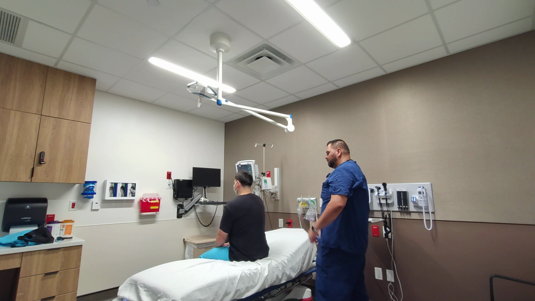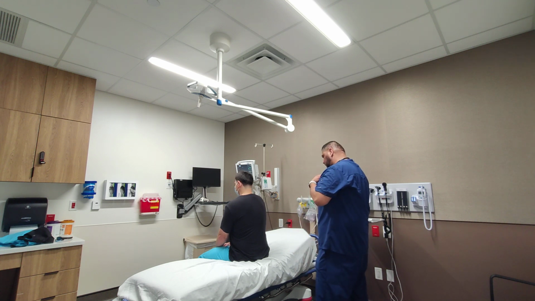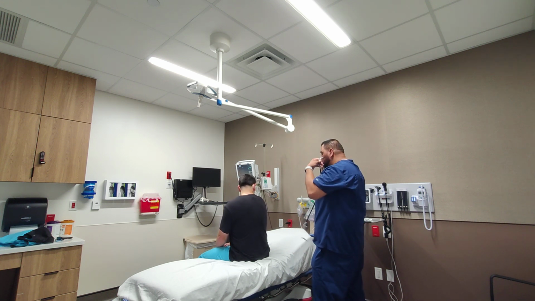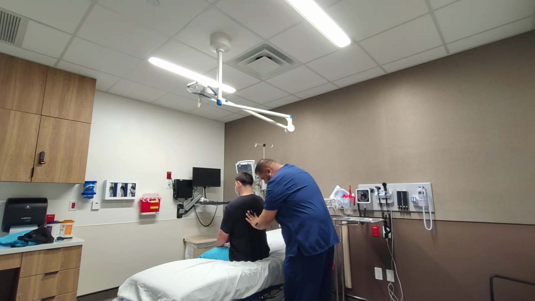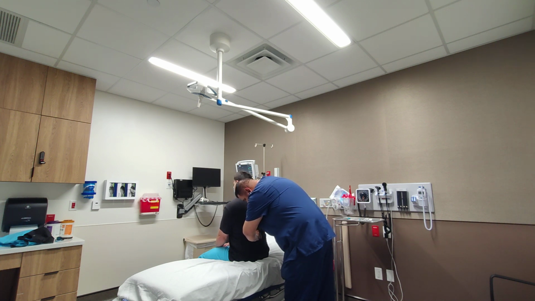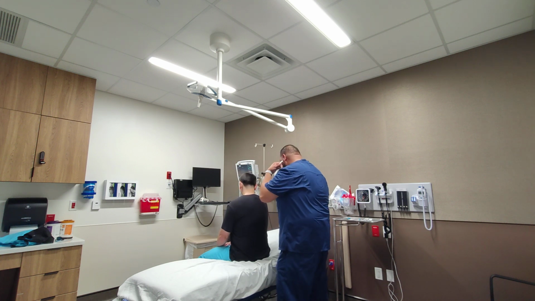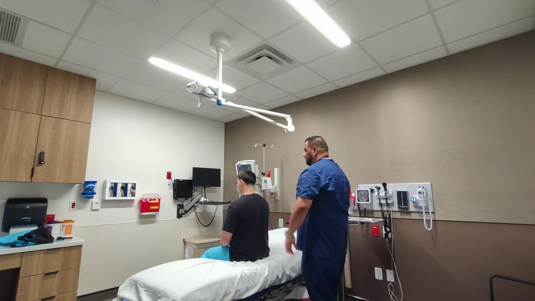Okay. Also, what I want to do is test for egophony, bronchophony. If you would just say 99 whenever I put, 99. 99. And say E. E. Okay, perfect. And within normal limits. What we're going to do now is we're going to turn and look at the anterior part of the chest.